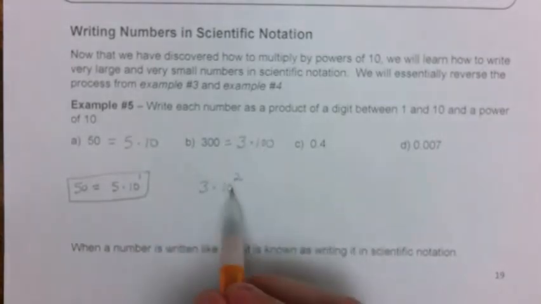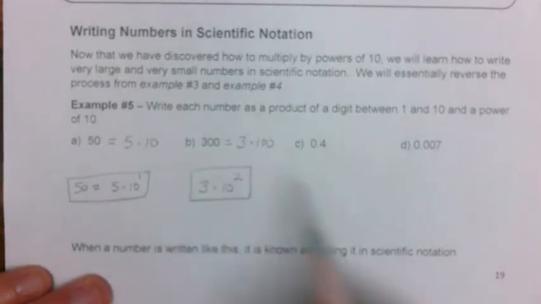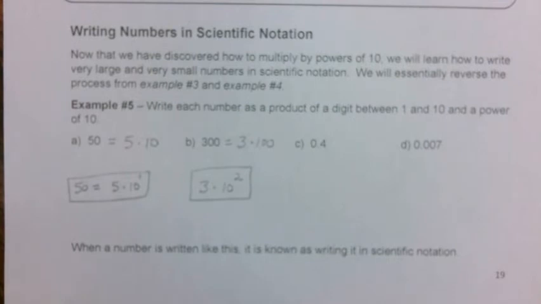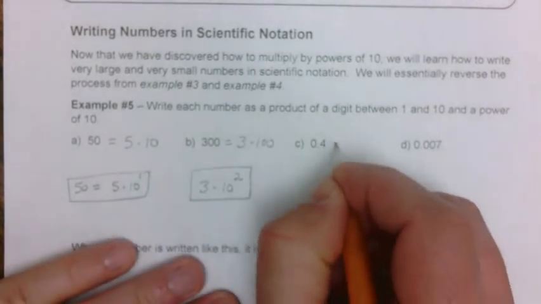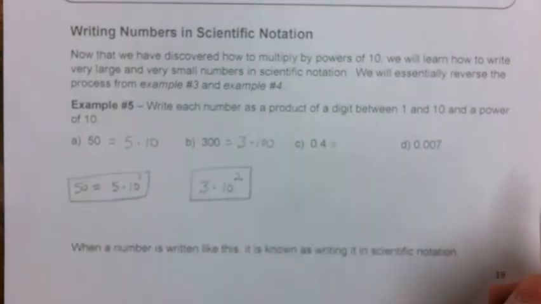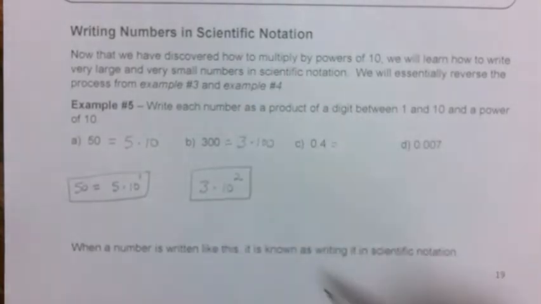100 is the same as 10 squared, so 300 is the same as 3 times 10 to the second power. Let's try a tougher one, a decimal this time. 4 tenths. Well, again, I've got to figure out how I can write this as the product of a digit between 1 and 10 with a power of 10.